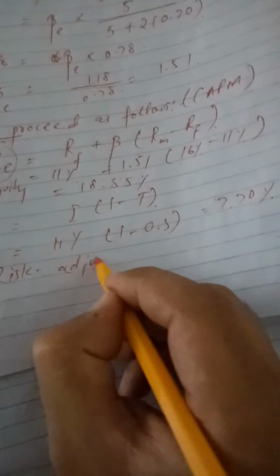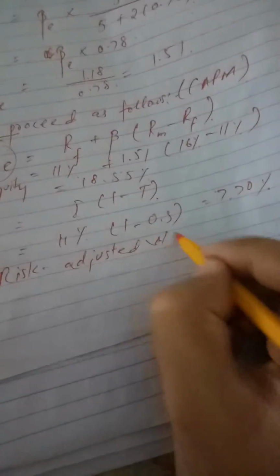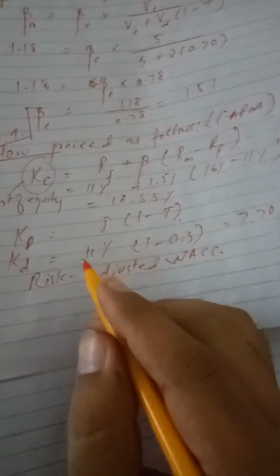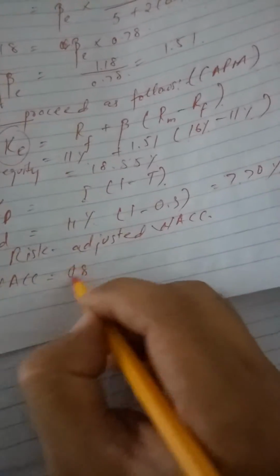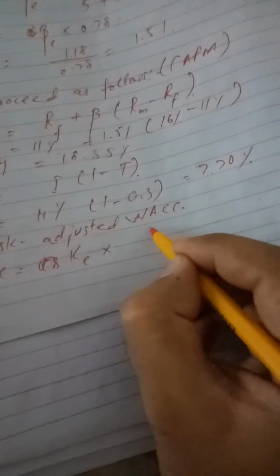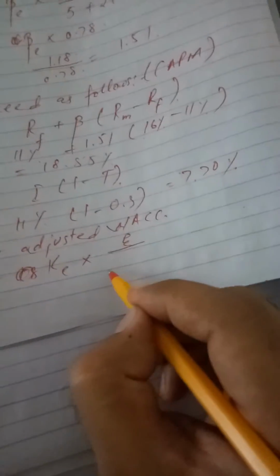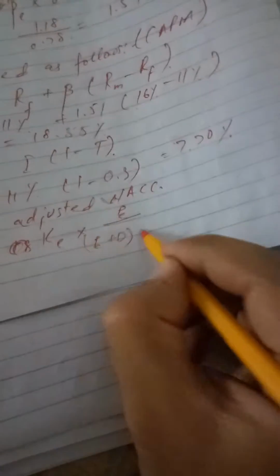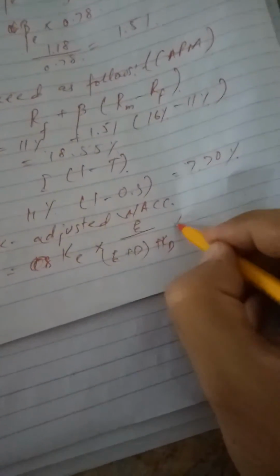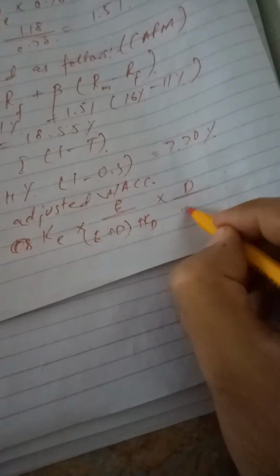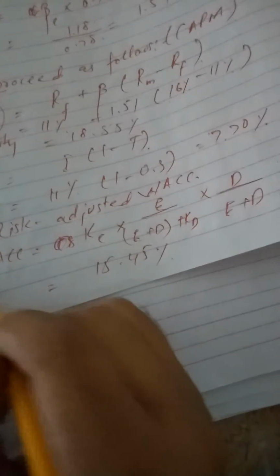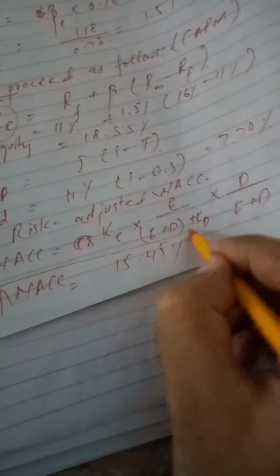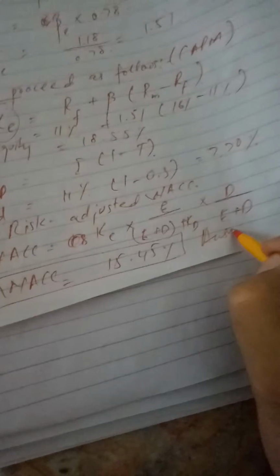Risk adjusted WACC is KE multiplied by equity over equity plus debt, plus KD multiplied by debt over equity plus debt, and putting out the values, we get 15.45% as the weighted average cost of capital. That's it, our required answer.